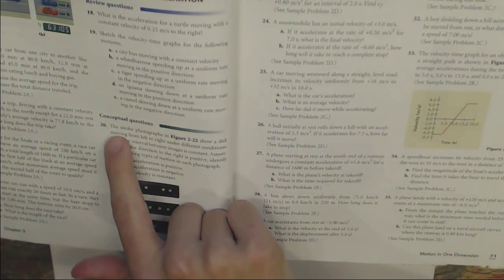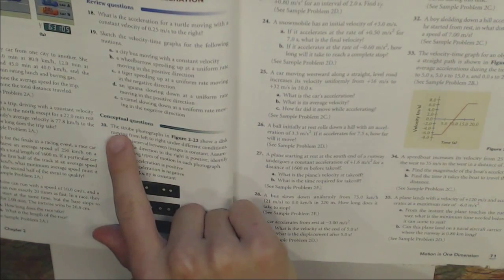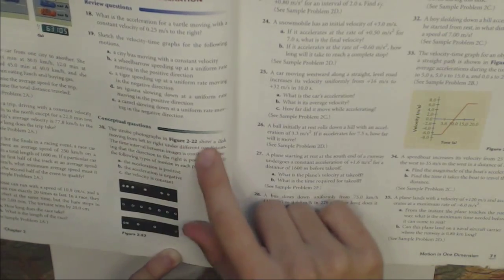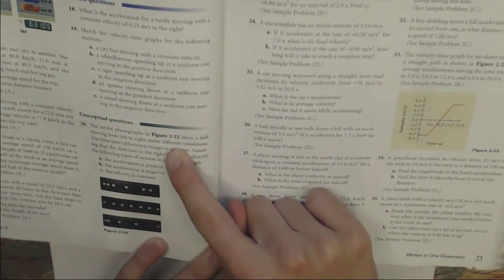Question 20 is another stupid question, but I'll get to that in a minute. Question 20 says, the strobe photographs in figure 2-22 show a disk moving from the left to the right under different conditions, and those are these pictures down here. The time interval between the images is constant. Assuming that the direction to the right is positive, identify the following types of motion in each photograph.